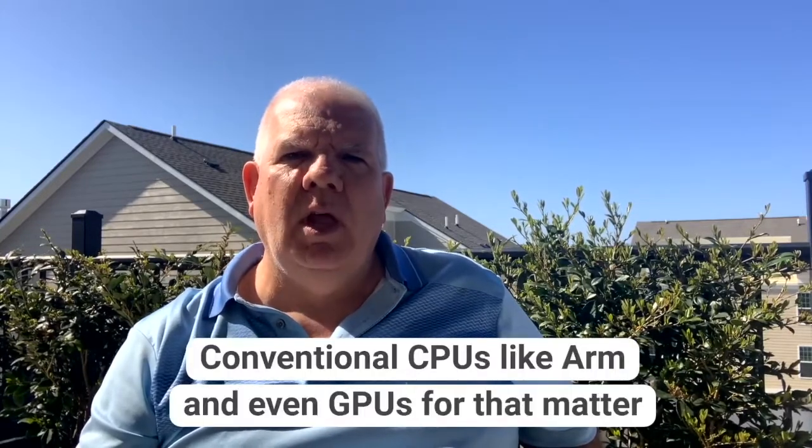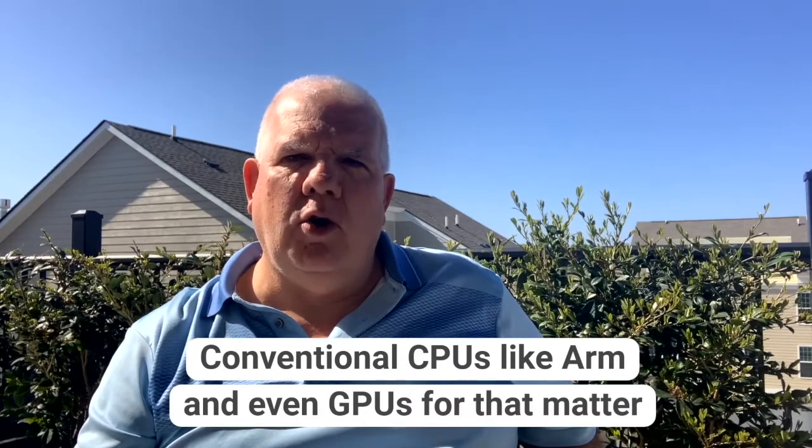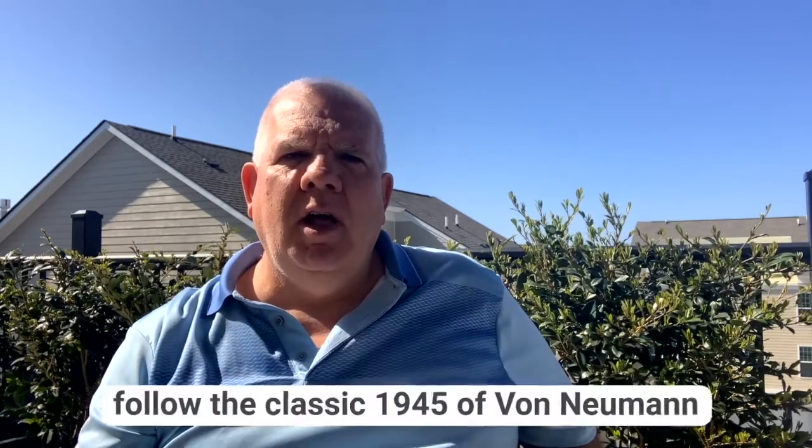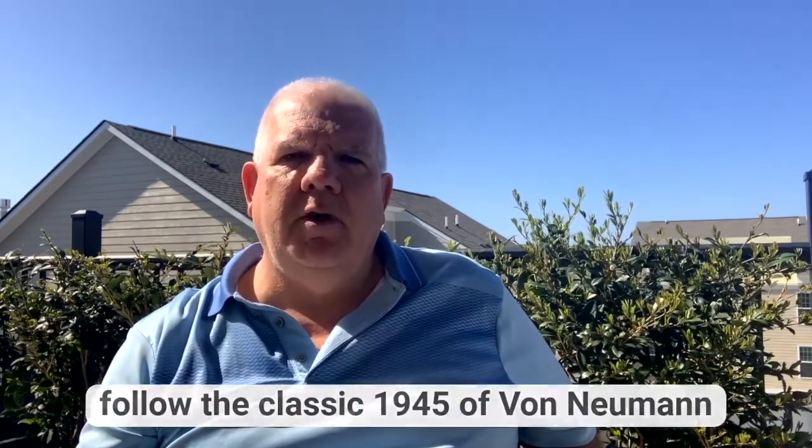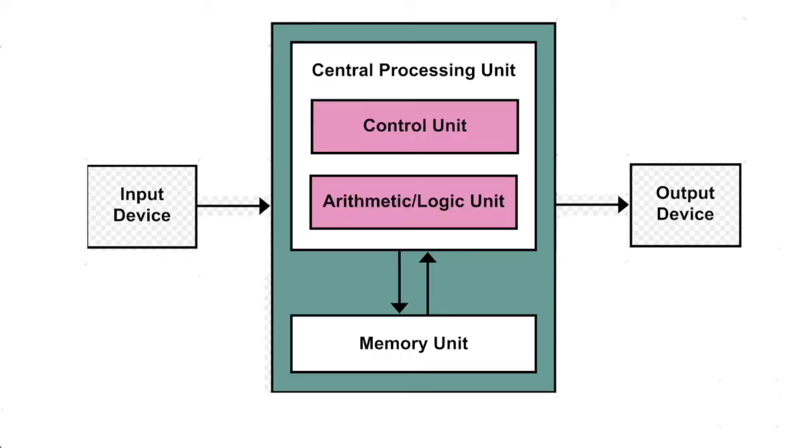Conventional CPUs, like ARM and even GPUs for that matter, follow the classic 1945 von Neumann architecture shown here. In this model, the CPU or GPU fetches its next instruction from memory. If necessary, it brings the data it needs to operate on in from memory and pushes the calculation back to memory.